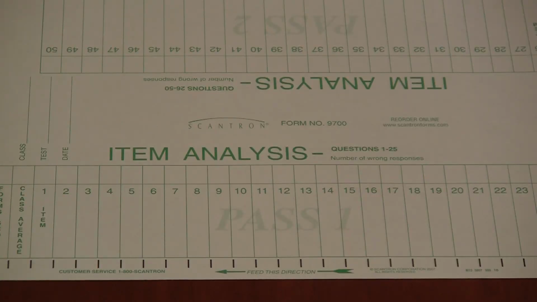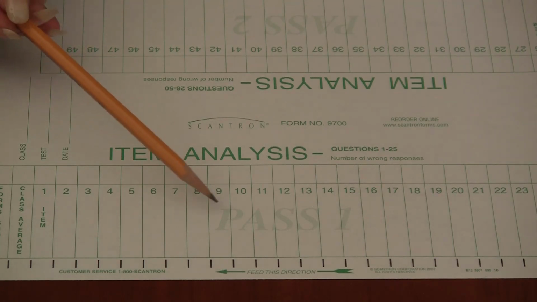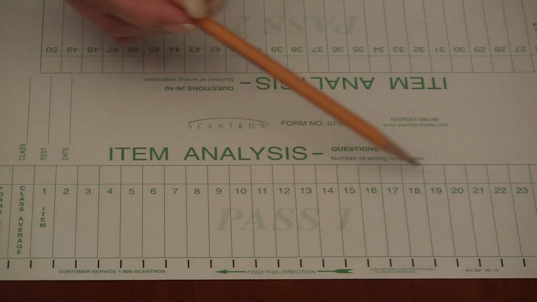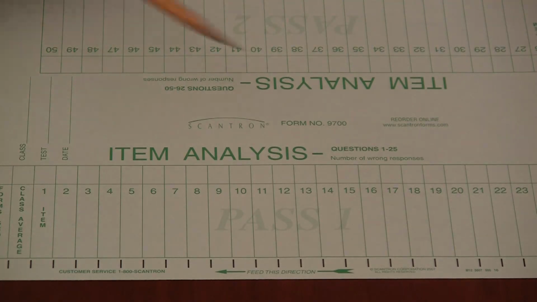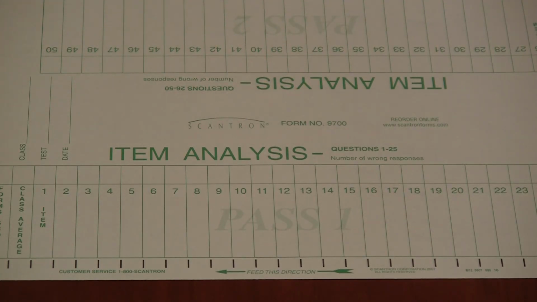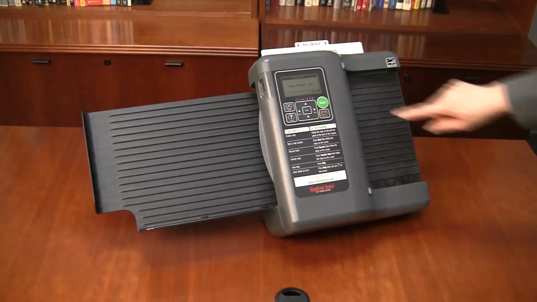There are 3 indicators of how to feed the item analysis form. Here, you can see it says Pass 1. Here, you can see the question numbers 1 through 25. And here, you can see that it says questions 1 through 25. You can use any of those 3 indicators to ensure that you are feeding the form in the correct order.